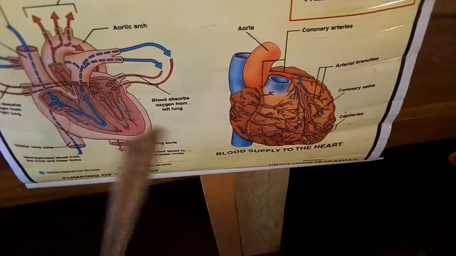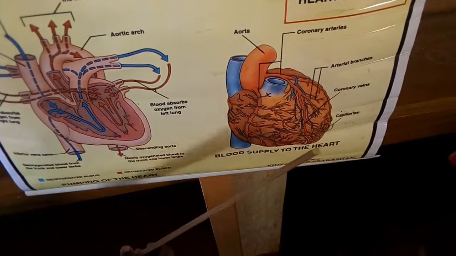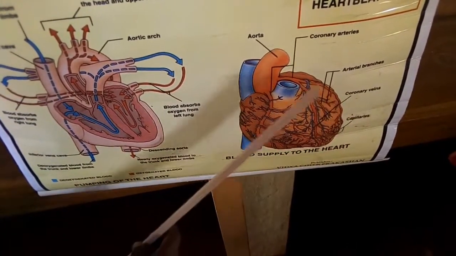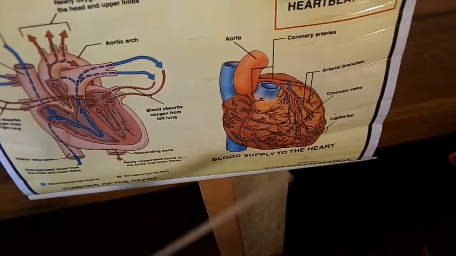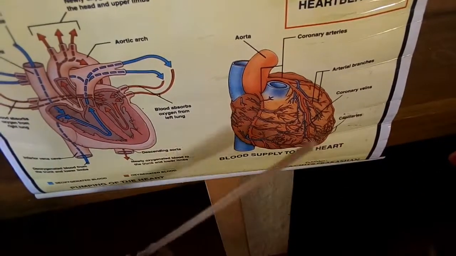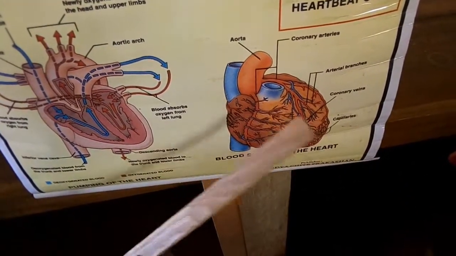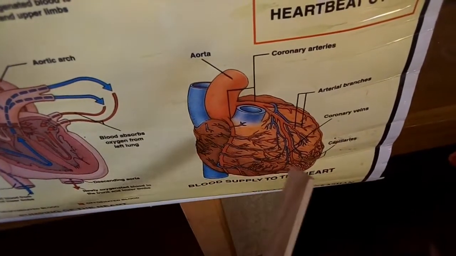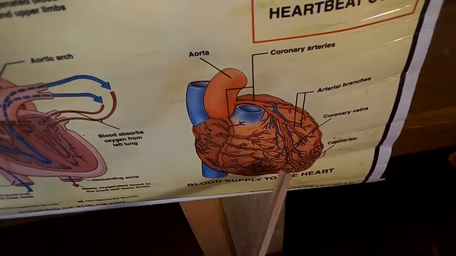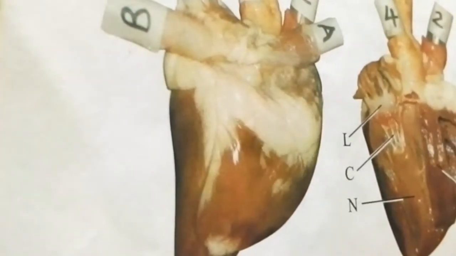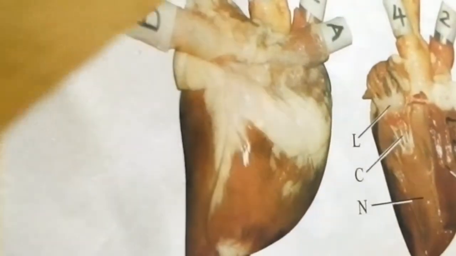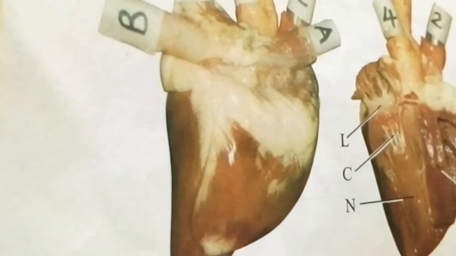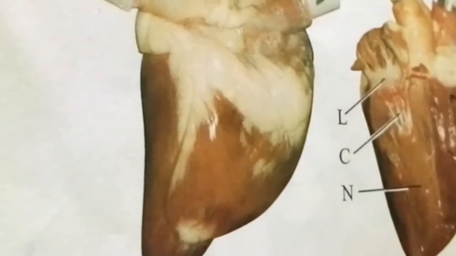Now, the heart also requires nutrients and oxygen, and it requires the waste product to be excreted out of the heart. Now, there are the blood vessels on the external parts of the heart. You can see them over here. The heart also has the fatty layers, these ones over here, and their work is to act as a shock absorber during pumping of the blood.